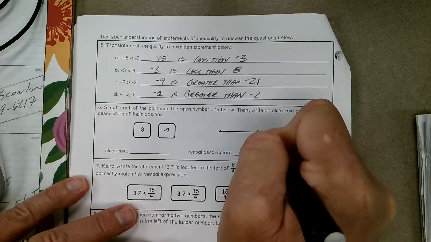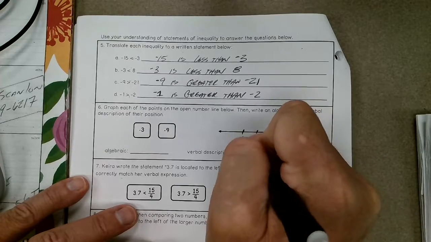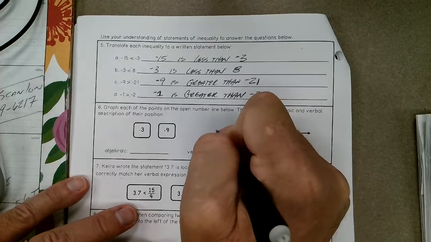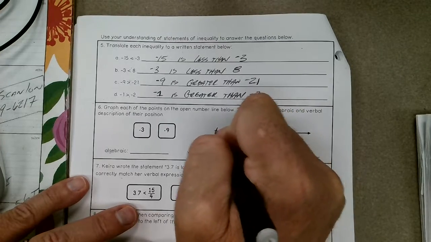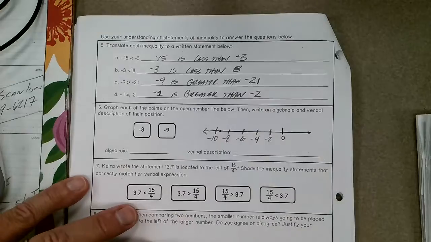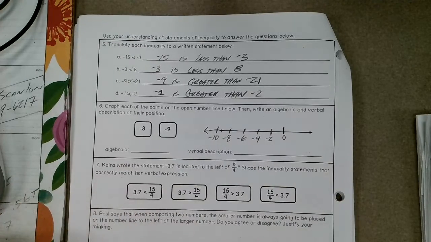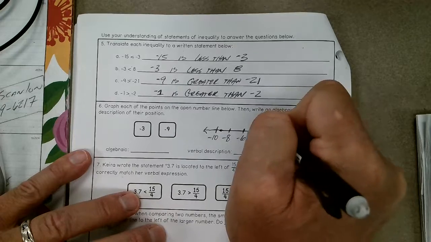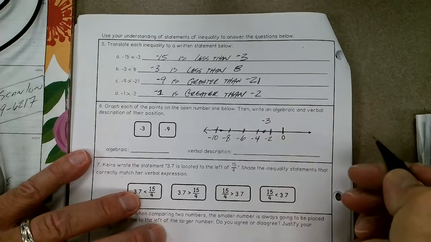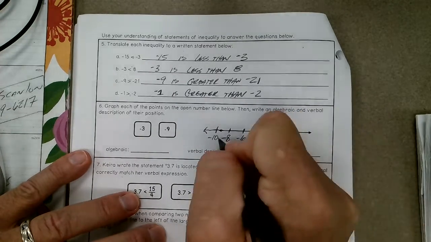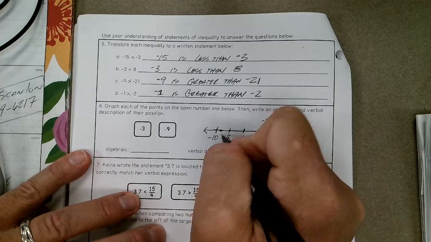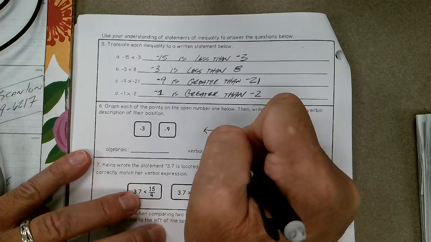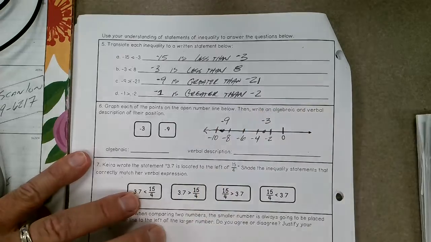So negative 2, negative 4, negative 6, negative 8, and negative 10 would be down there. And that number line extends forever. So if I want to plot these 2 points, right here is negative 3. You see, you can change the interval, which makes it easier to graph at times.